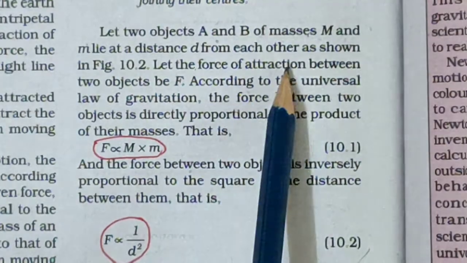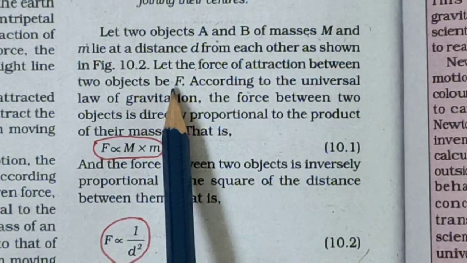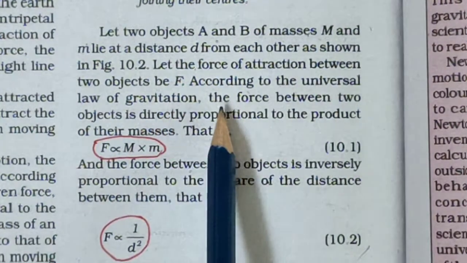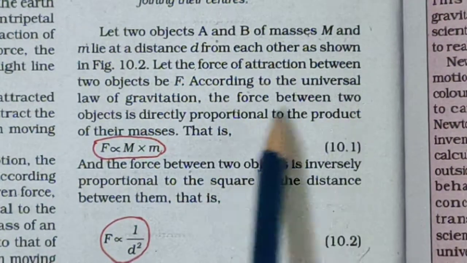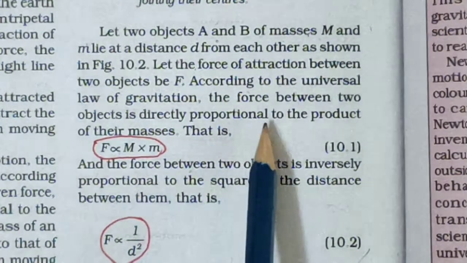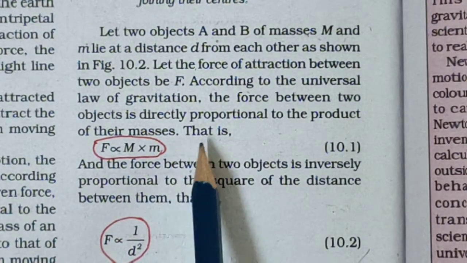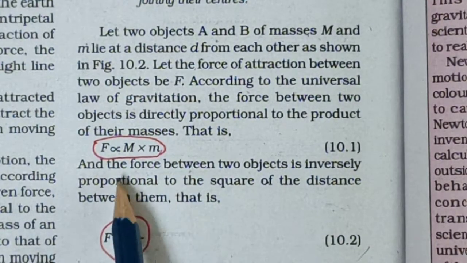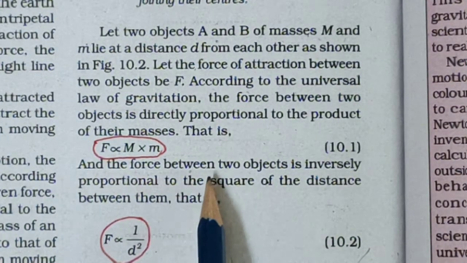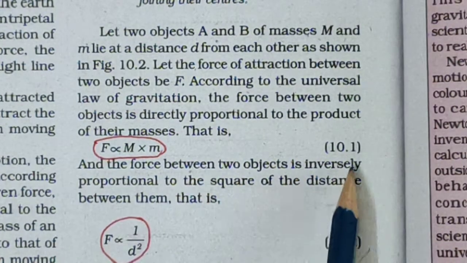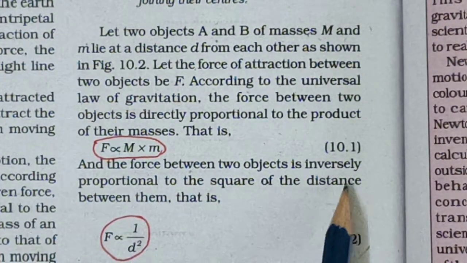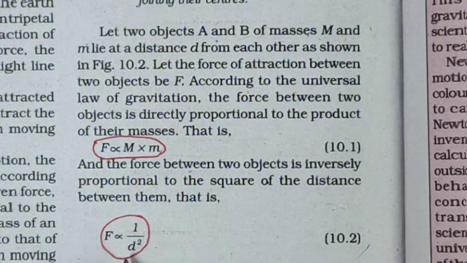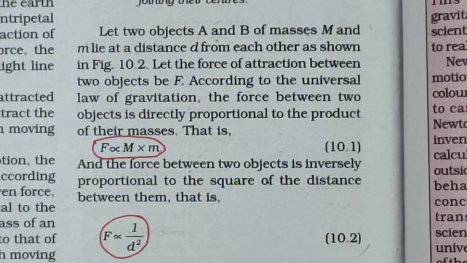Let the force of attraction between the two objects be F. According to the universal law of gravitation, the force between two objects is directly proportional to the product of their masses, that is, F is proportional to m into n, and the force between two objects is inversely proportional to the square of the distance between them, that is, F is proportional to 1 by d square.